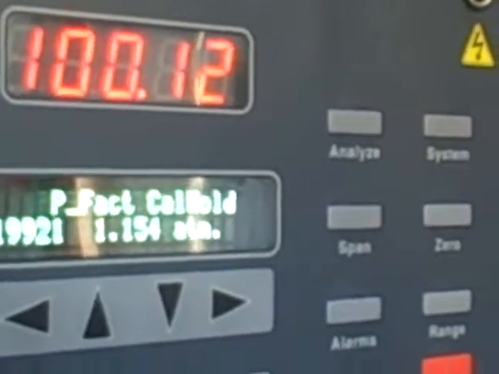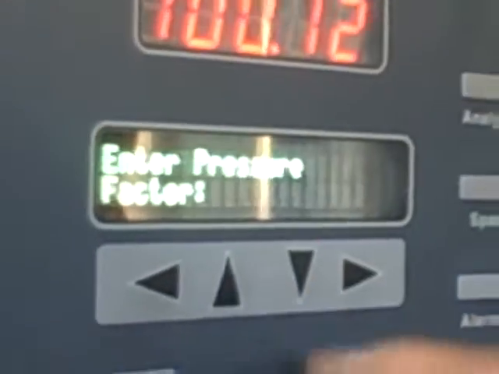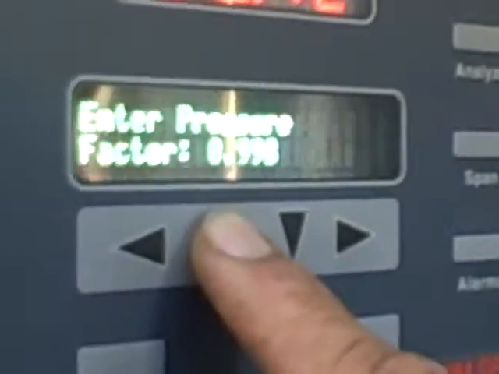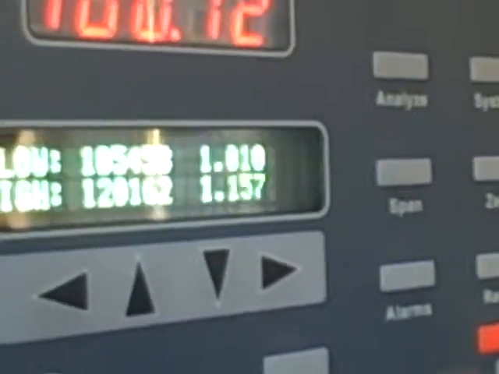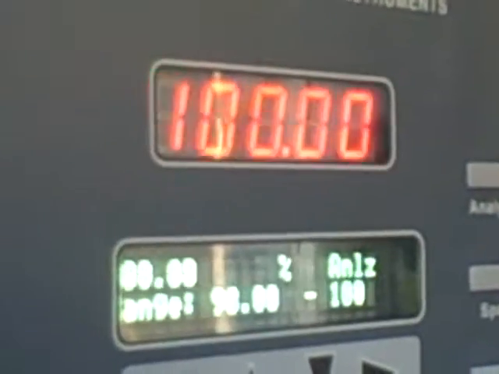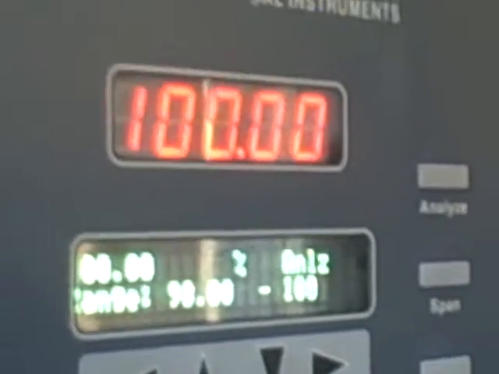One screen too many. Come over to the P factor screen. Hit enter. We need this number to go up slightly. 99.9. Analyze. Wow, 99.9 is a magic number. We're exactly back to where we were with span.